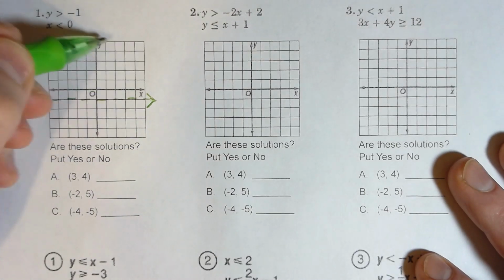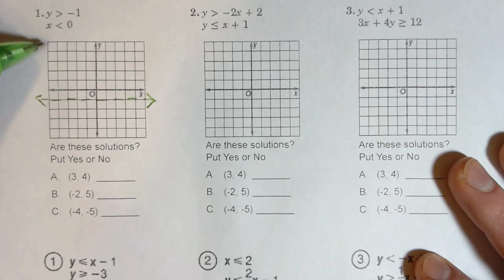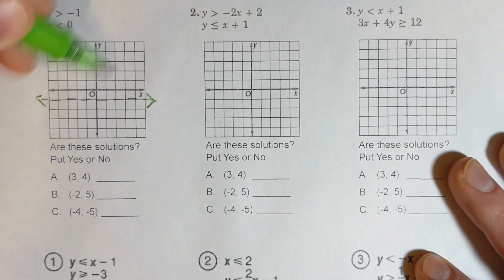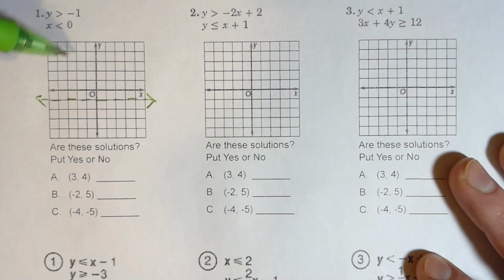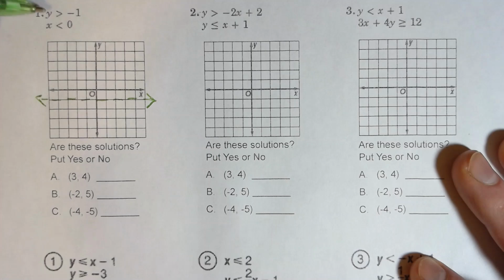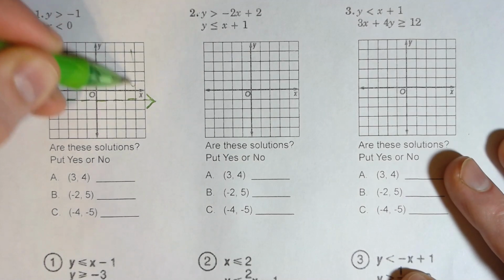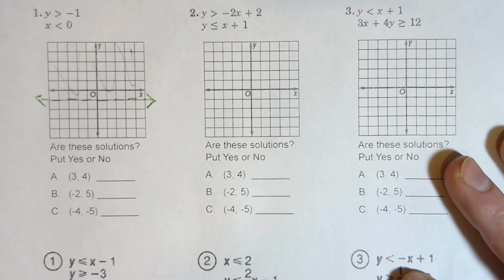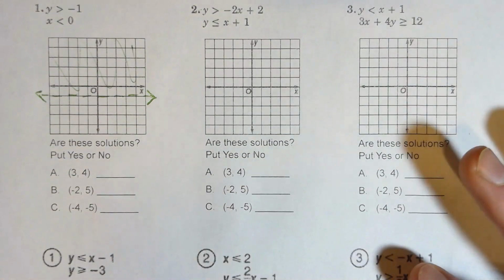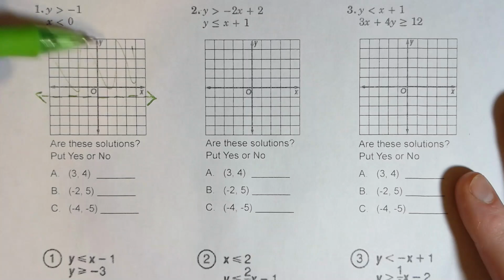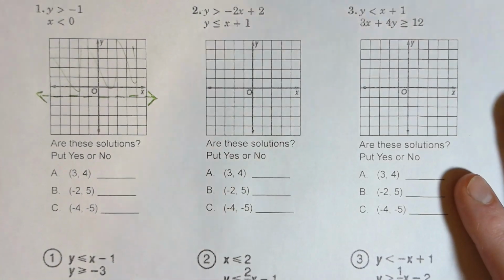But if those stripes work for you, stripe this section now and stripe your other section later and figure out where you have that checkered pattern, then go with it. What I'm going to do now is say that y is greater than -1. Well, that must be up here. I'm just going to do something really light, to say my solution's got to be up here somewhere.